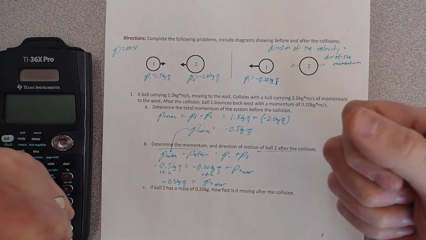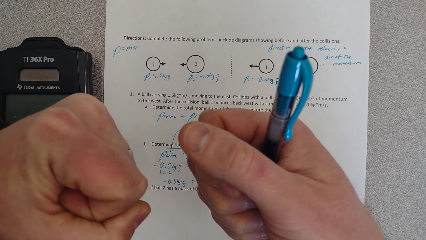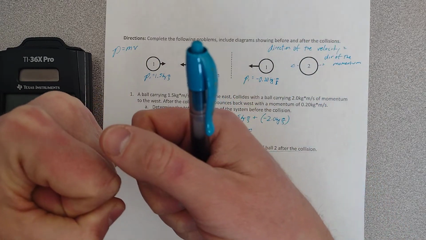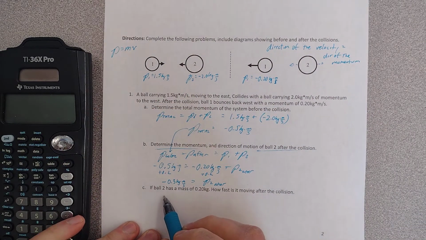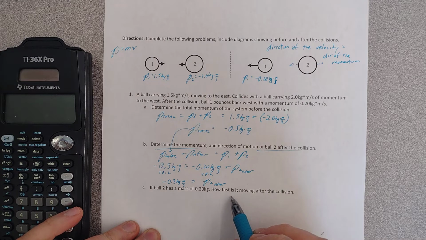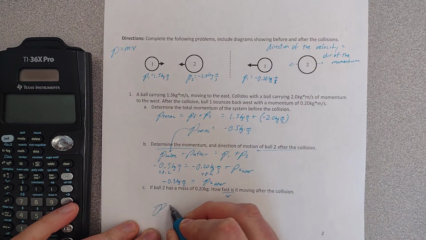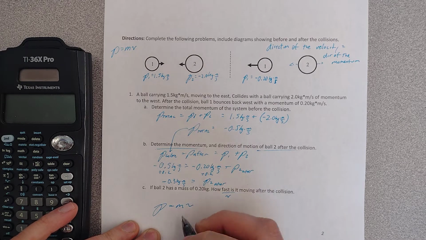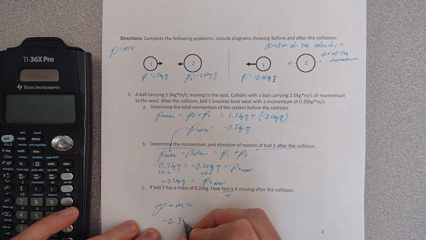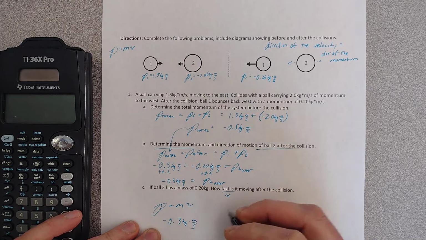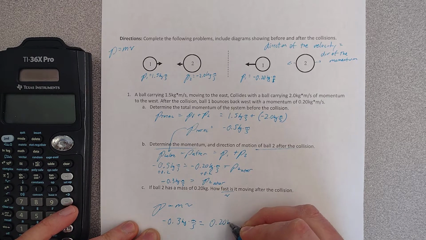So they're coming in, P2 hits, object 1 gets turned around, and object 2 keeps moving forward slowly. If ball 2 has a mass of 0.2 kilograms, how fast is it moving after the collision? That's v, right? So P equals mv. Now we can use that equation. We know its momentum has to be 0.3 kilograms times meters per second, and we know its mass is 0.20 kilograms.